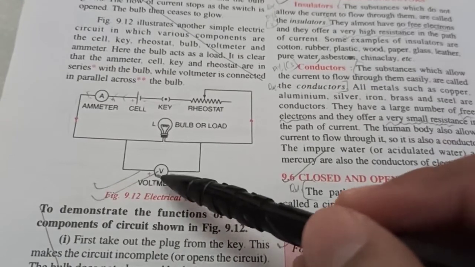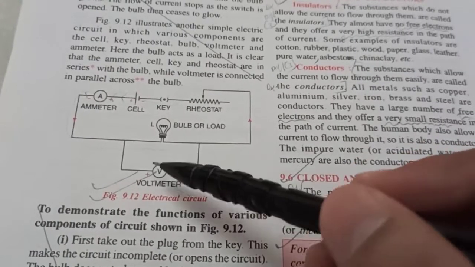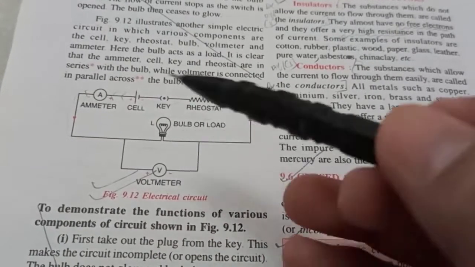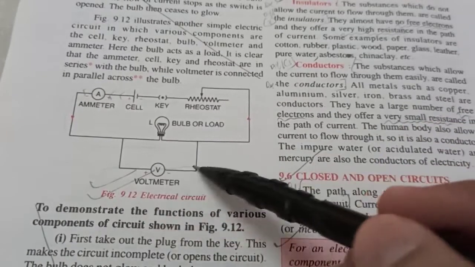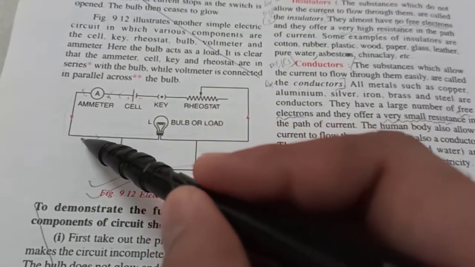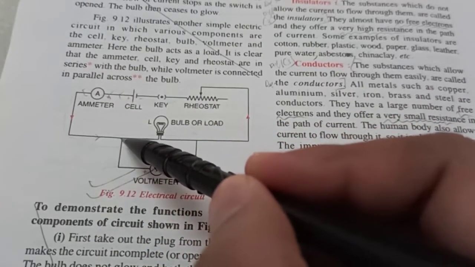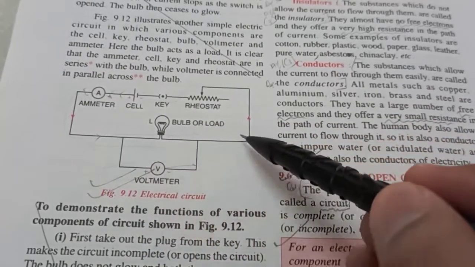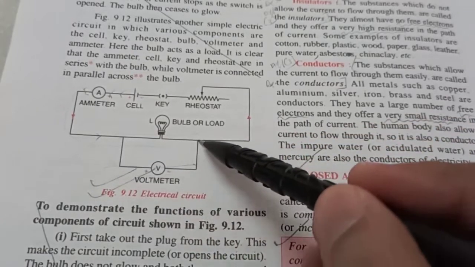But this voltmeter is not connected in series. It is connected in parallel to the circuit. Now that doesn't mean that it is mathematically parallel to the wire here. No, it simply means that the current which was flowing through the circuit, when it reaches here, it has two paths. It can go straight as well as it could travel like this.